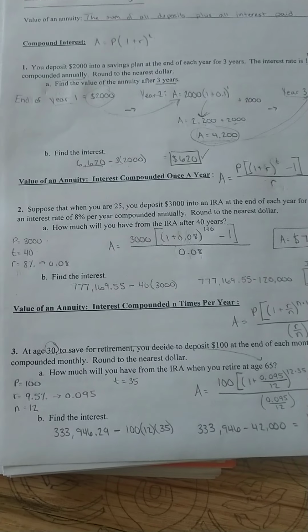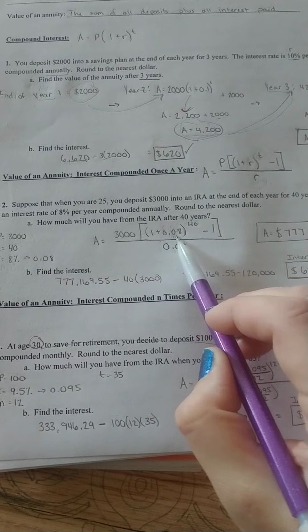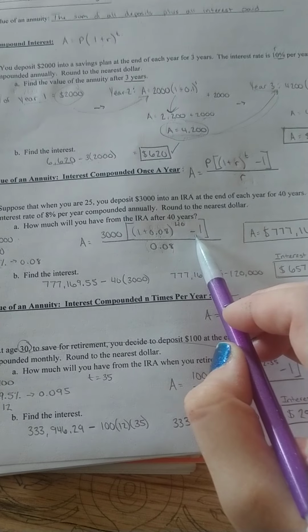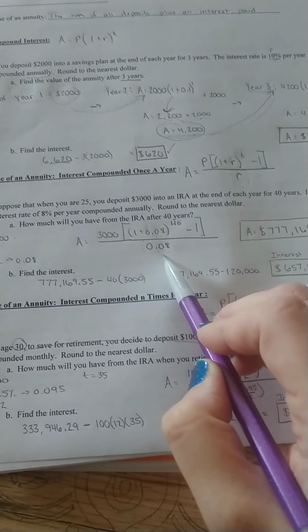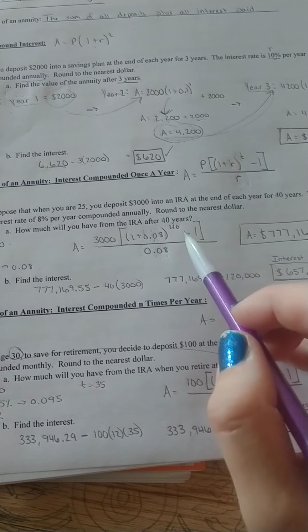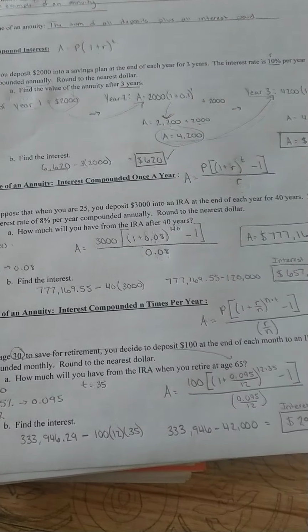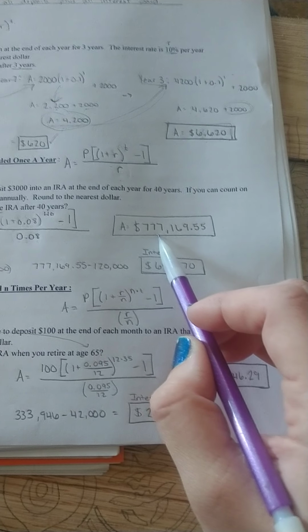So if you're doing this on a cell phone, here's what you're going to do. You're going to start 1 plus 0.08, enter. Raise that to the 40th, enter. Subtract 1, enter. Multiply by 3,000, enter. Divide by 0.08, enter. I know that's a lot. If you have a graphing calculator, type it in exactly as you see it. And if you have one of the scientific ones, again, type it in as you see it. Just make sure you're putting parentheses. Anywho, that gives you a total of $777,169.55. 'Tis a lot of money.